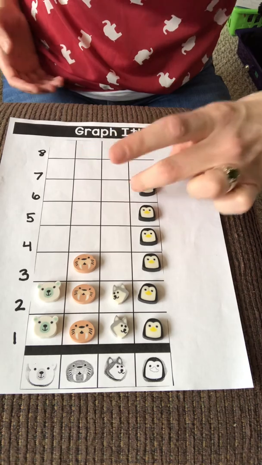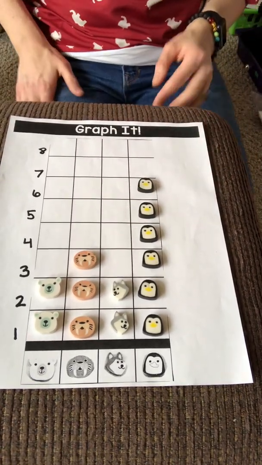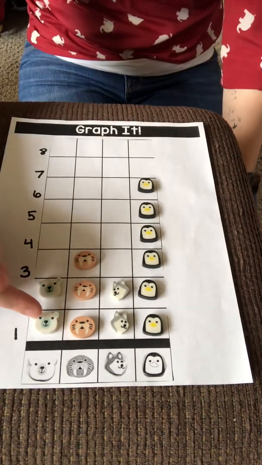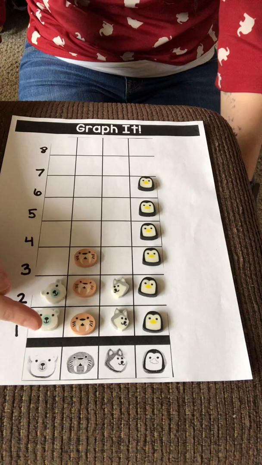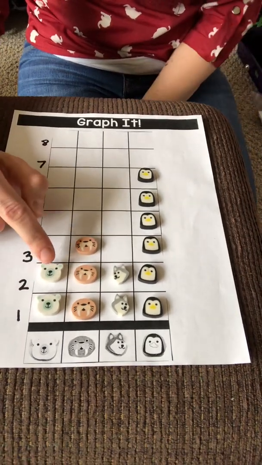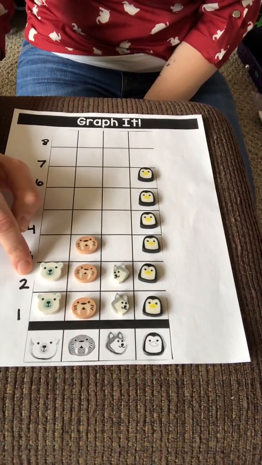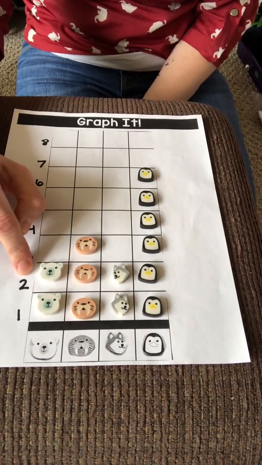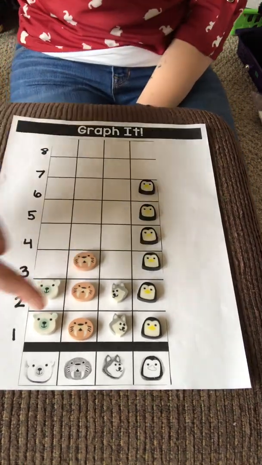All right, so now I want you to look at your graph, and I'm gonna ask you some questions, all right? So the first question is, how many polar bears do you have? So there's two ways you can answer this. You can count them, 1, 2, or you can look at the very top polar bear and go over to the number next to it. And what number is that? It's the number 2. That's why graphs are so cool. They're really easy to read.